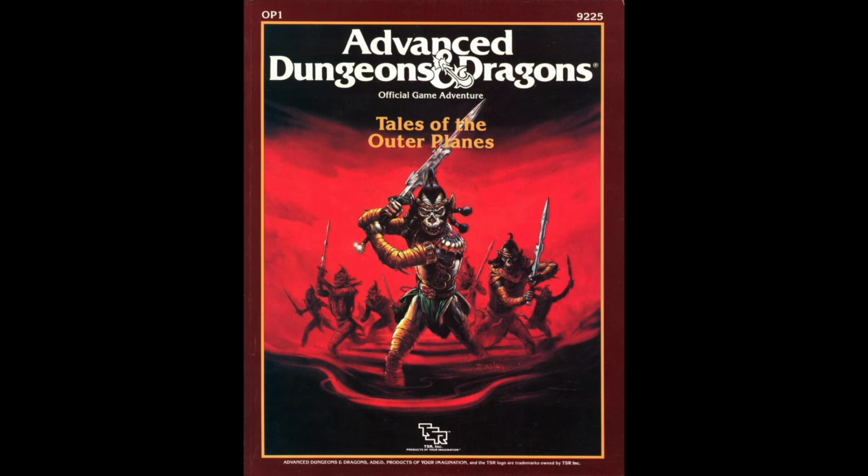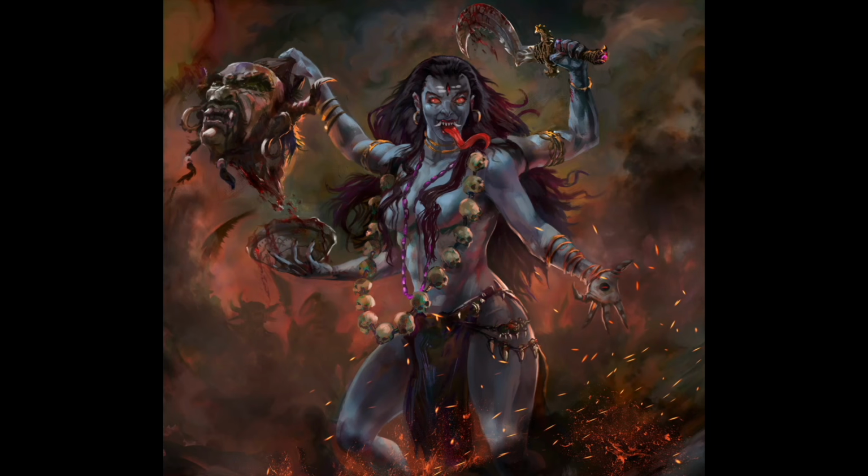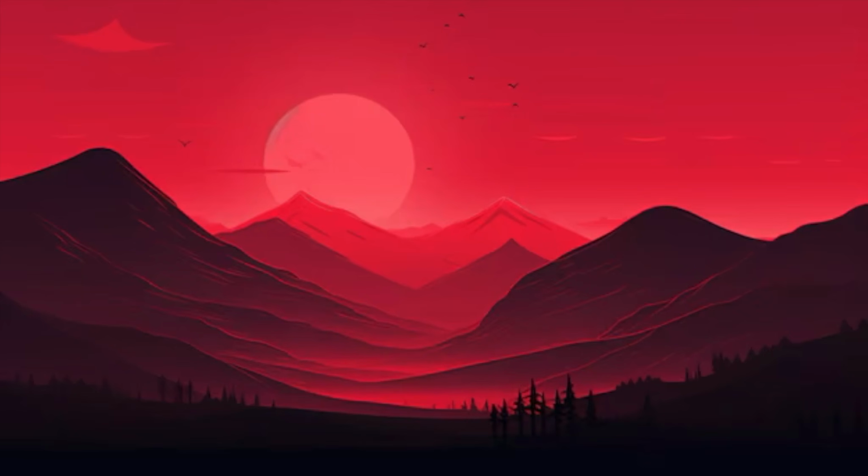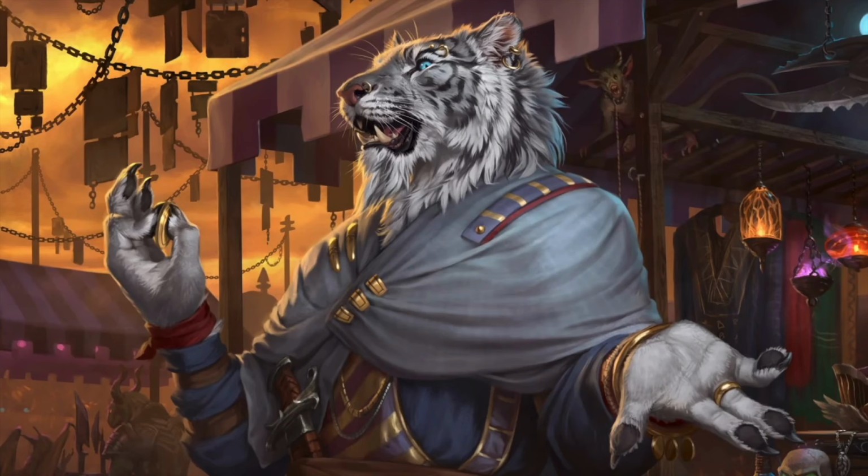According to the Tales from the Outer Planes book, the goddess Kali rules this layer, though she also rules the 643rd layer. This layer is a realm of overgrown red vegetation of every imaginable variety. It also has a red sky, a blood-red ocean, and is inhabited by Rakshasas.